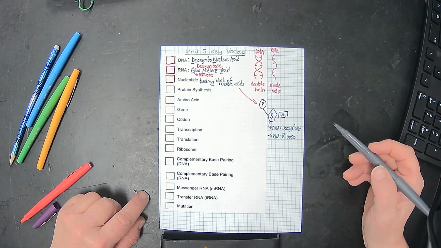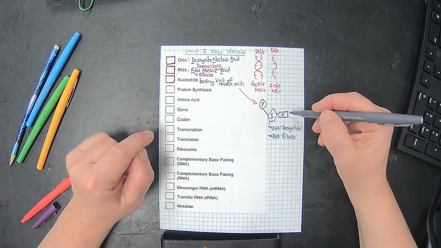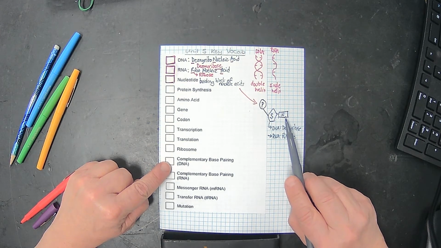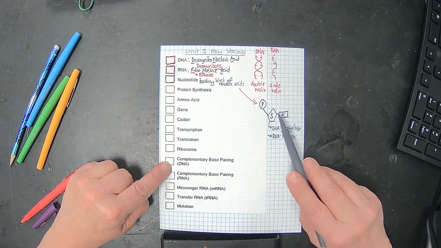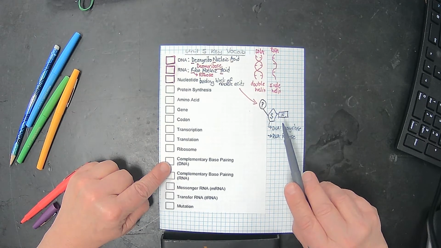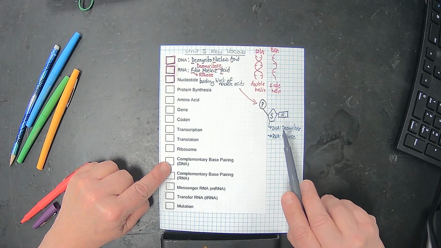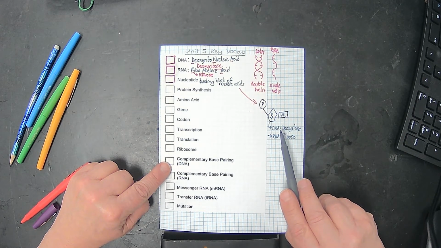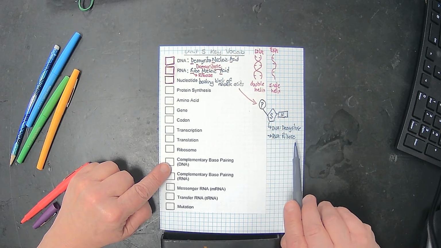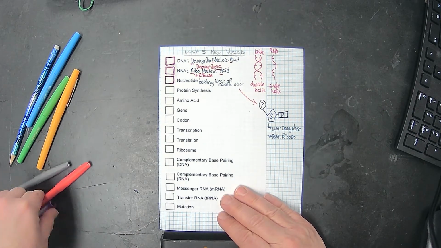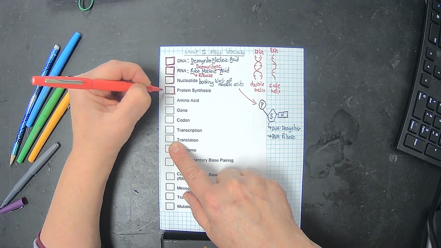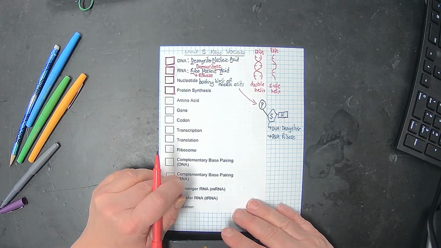Now the nitrogen bases, we've talked about them. I'm going to talk about them here in a minute, but in DNA, we got A, T, G, C, all right? In RNA, we have A, U, G, and C. So there's another difference there. DNA, ATGC, RNA, AUGC. Okay, and we'll come to that here in a minute when we talk about complementary base pairing. Okay, it's kind of exactly the same with just a little twist to it.